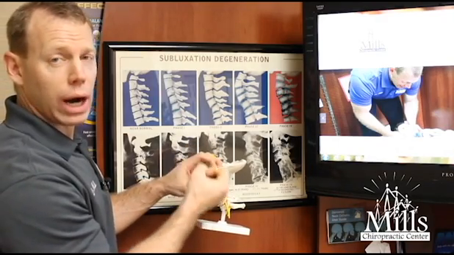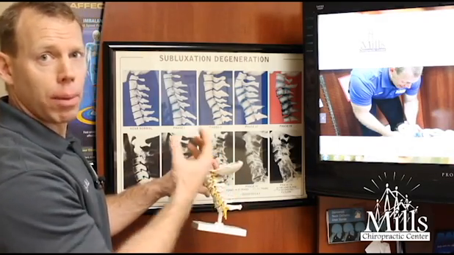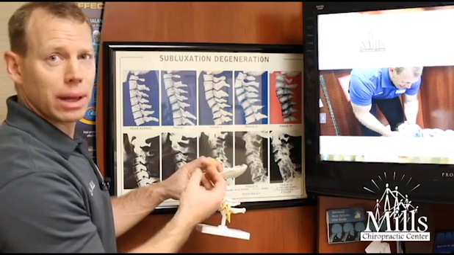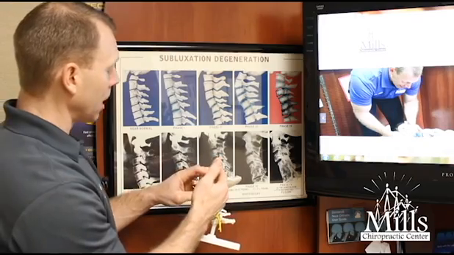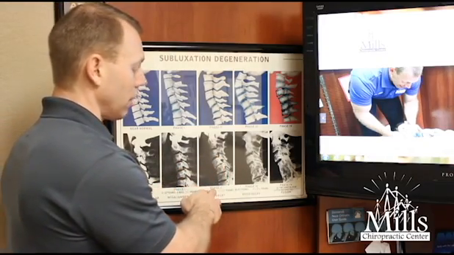The spine requires motion to imbibe or pump fluid into the discs and the end plates of the vertebrae, the edges of the bones, to keep this process from happening. So unfortunately, this has progressed on to phase 2.